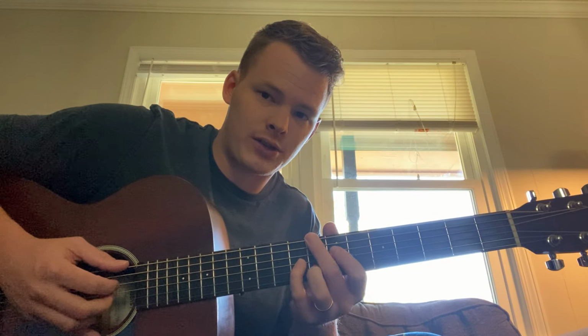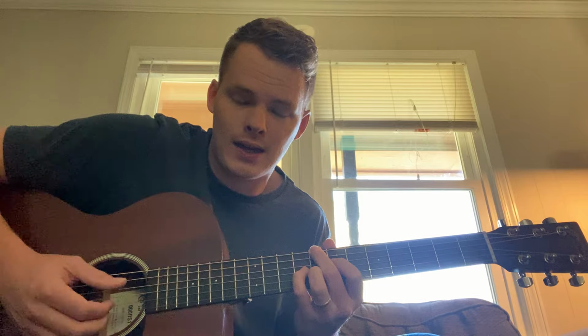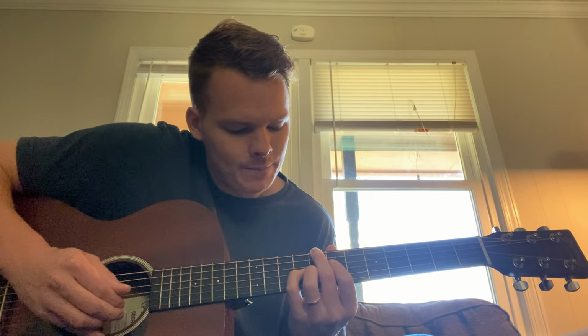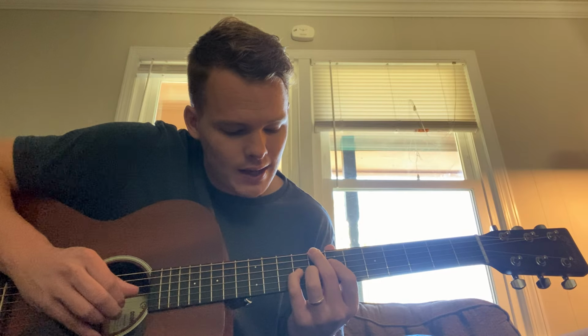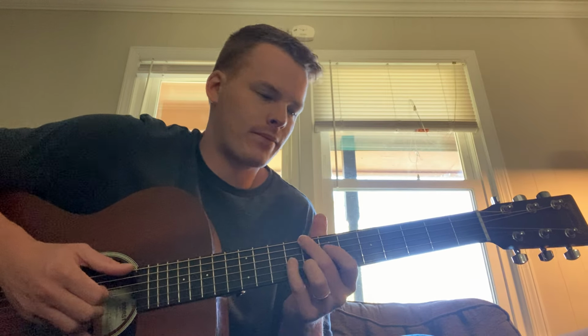Okay, so what that's going to look like is your middle finger's on the 8th fret of the low E string, still not playing the A, then your index finger is on the 7th fret of the D, your pinky is on the 9th fret of the G, and your ring finger is on the 8th fret of the B, and then an open high E. So you can do either way.